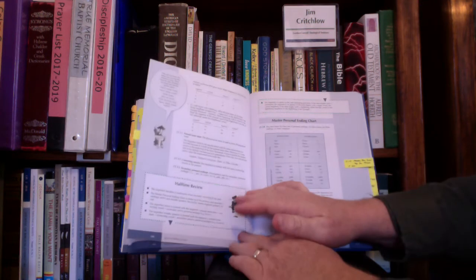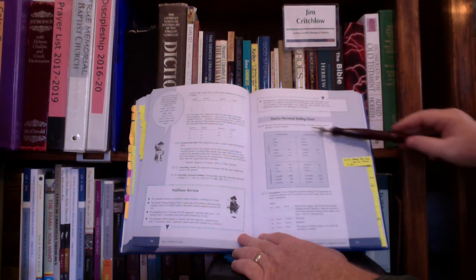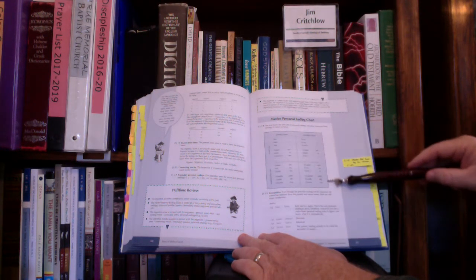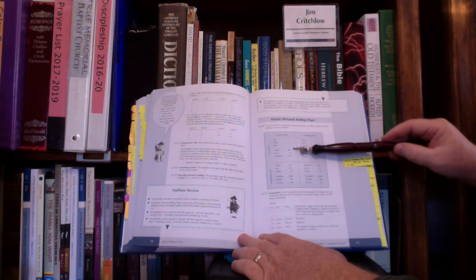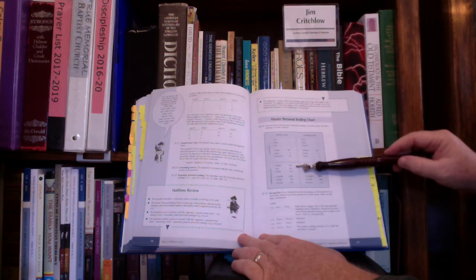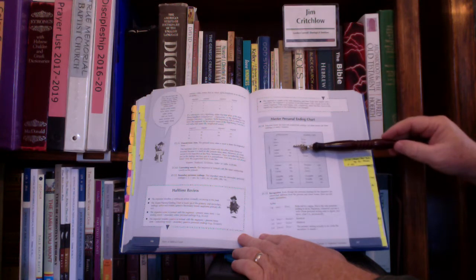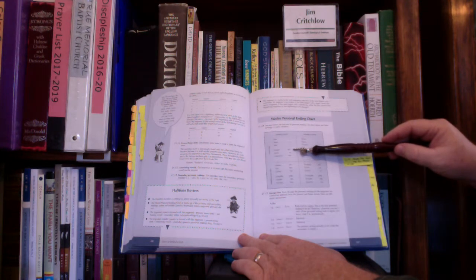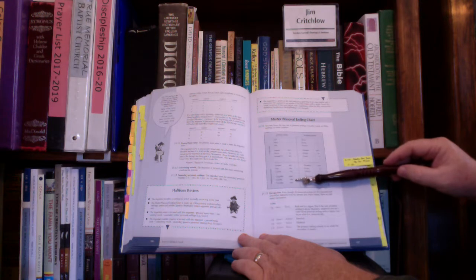well as perfect. On page 187, take a good look at this master personal ending chart, particularly the secondary tense endings. We have already seen the primary active and middle: luo, lueis, luei, luomen, luete, luousin, and the middle passive: luomai, luei, luetai, luometha, lueshe, luontai. And the endings: omega, eis, ei, omen, ete, ousin. In the middle passive: omai, ei, etai, ometha, esthe, ontai.